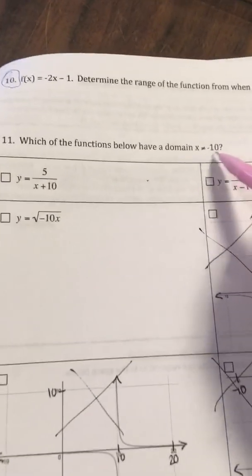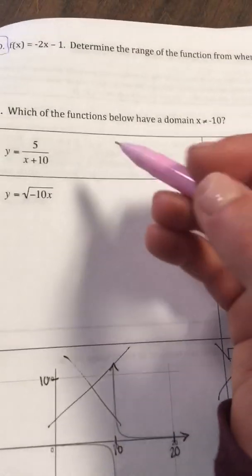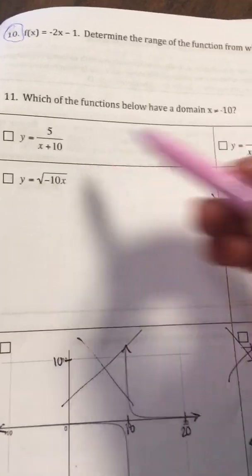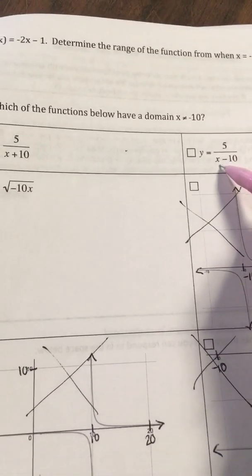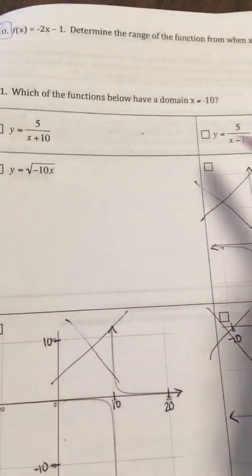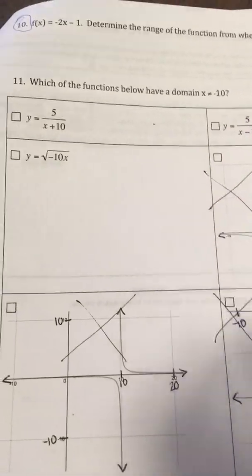Which one cannot be negative 10? So basically it's saying which one can you not plug in negative 10 for. So there's only one of these that will come out to be undefined when you plug in negative 10. And we'll go over them tomorrow.